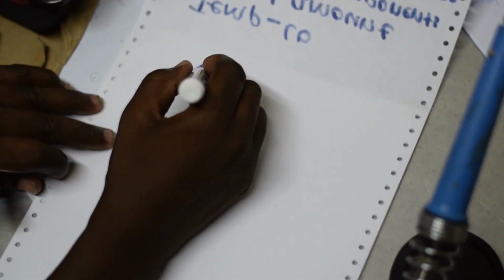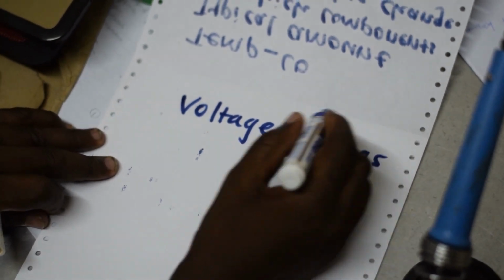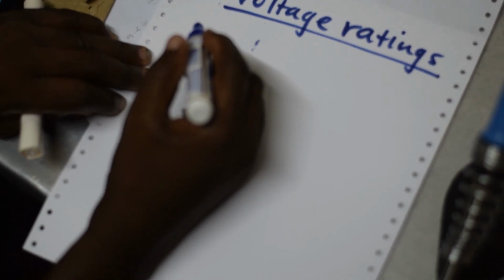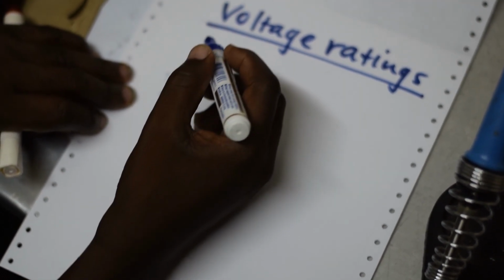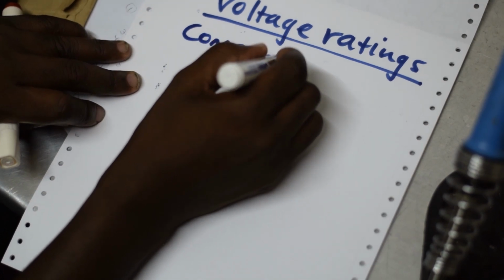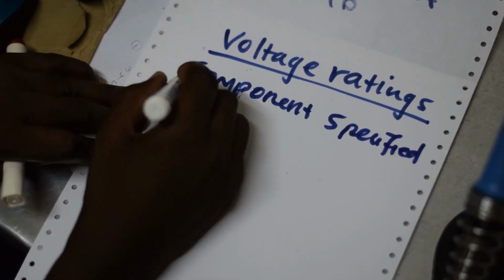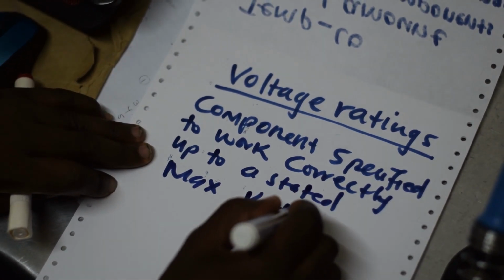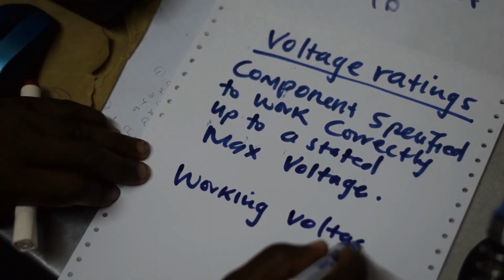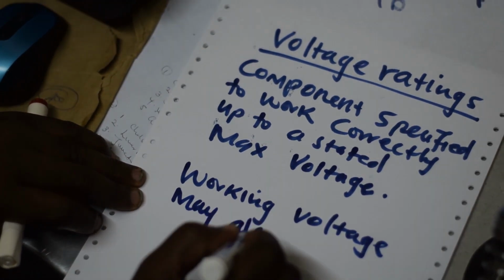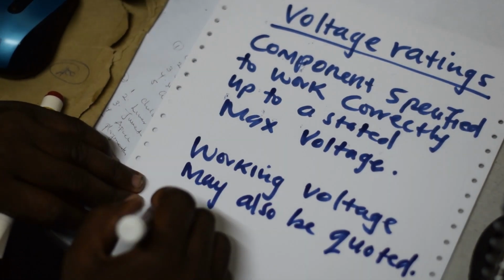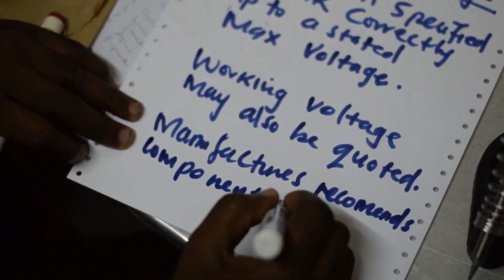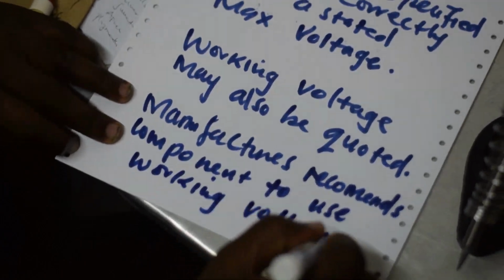Another datasheet term that we ought to discuss is voltage ratings. All components are specified to work correctly up to a stated maximum voltage. It is likely that a working voltage may also be quoted. The working voltage is that which the manufacturer recommends for the component's normal use.